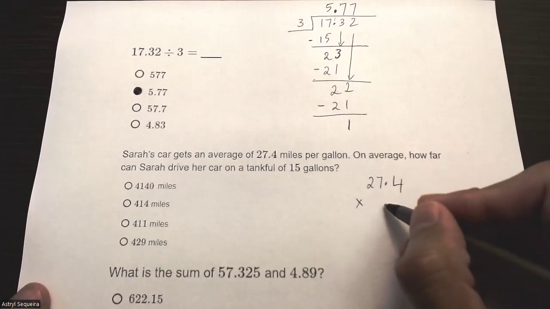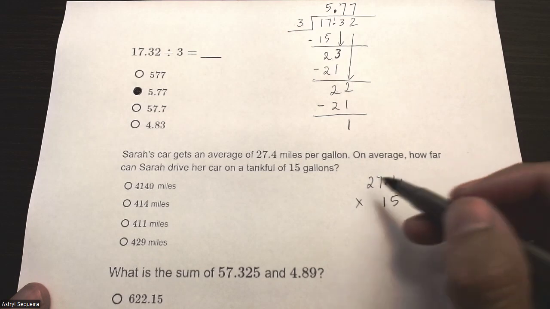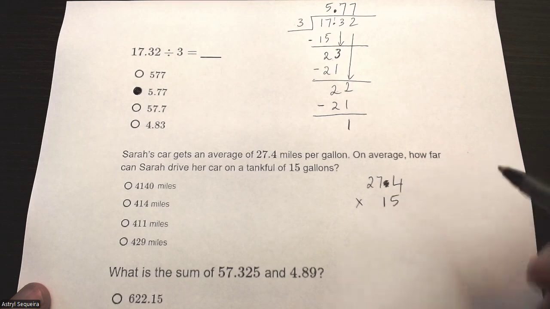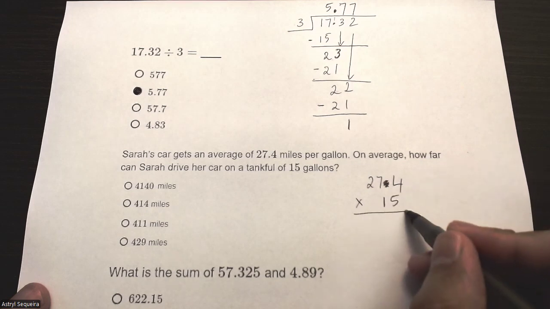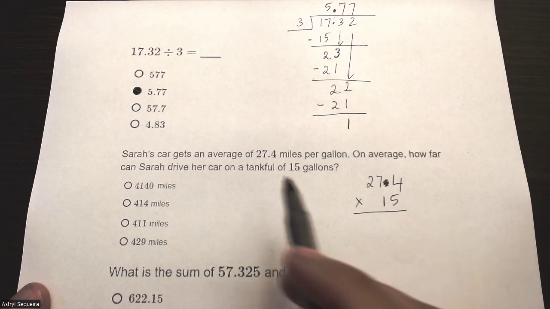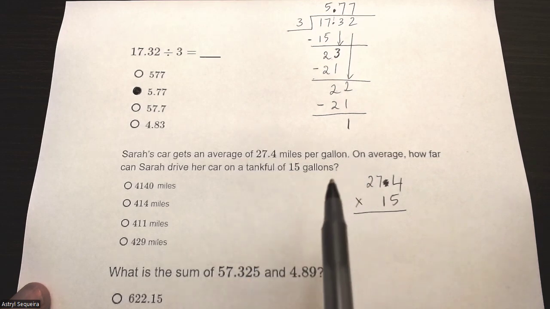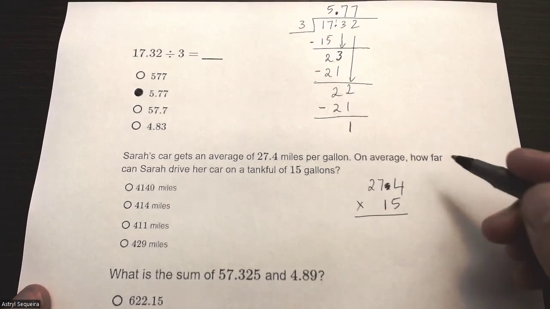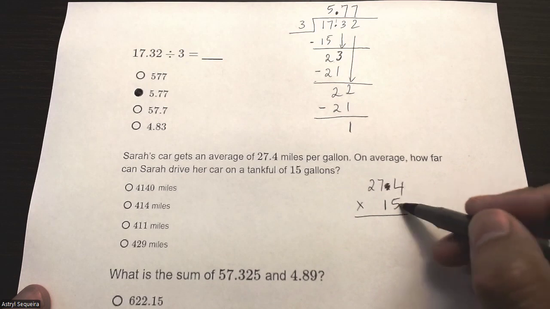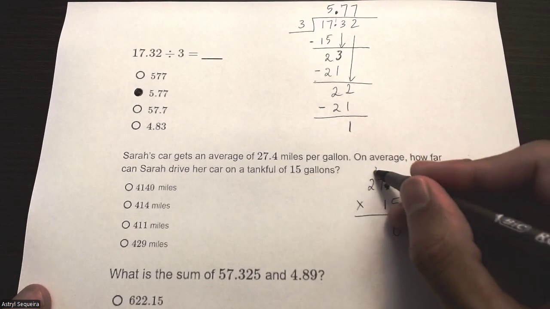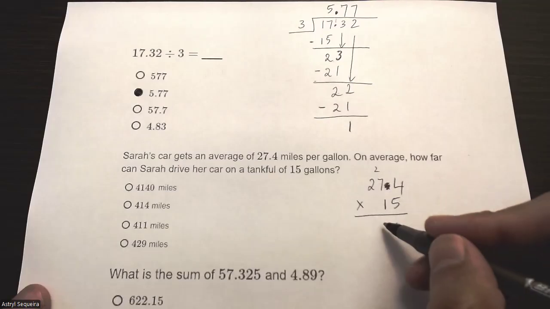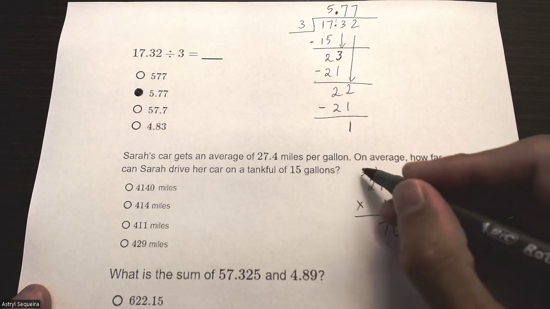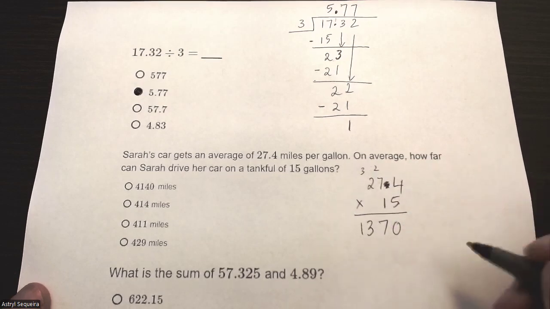27.4 multiplied by 15. So when I have decimals and I'm doing multiplication, I actually ignore the decimals and I'll add the decimals at the end of the question to make things easier. I know that in these two numbers, I have one decimal place, which means in my final answer, I will add one decimal place. So let's do my multiplication here. 4 times 5 is 20. I'm going to carry the 2. 7 times 5 is 35 plus 2 is 37. I'll carry the 3. 2 times 5 is 10 plus 3 is 13.